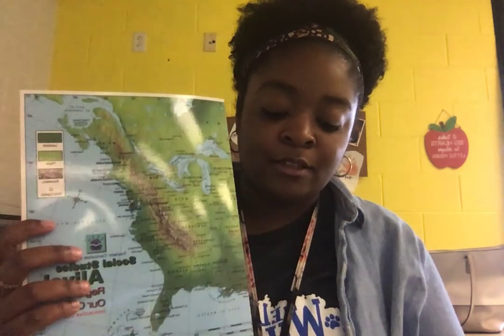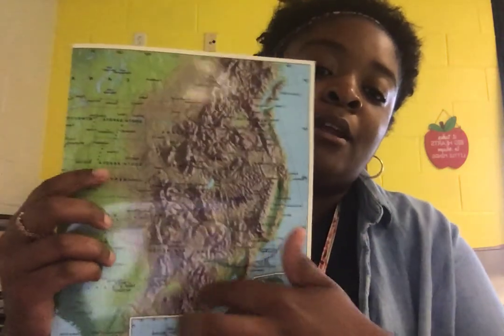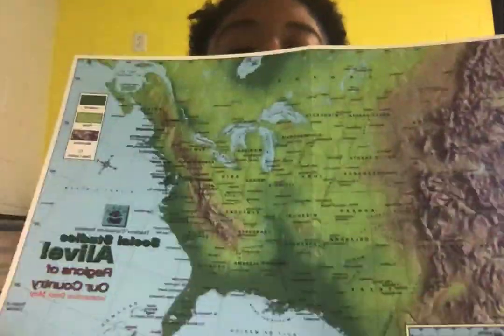Okay, so number 1 says, on the map, draw a ring around a mountain range or a very high elevation. I know that's going to be kind of difficult for y'all to do because the map is blacked out. But just note that on the western side, we have all types of mountains over here. We have the Appalachian Mountains on the east side, okay? So just keep that in mind. And then you can draw an L on a very low elevation.